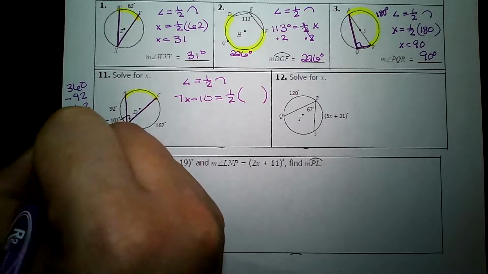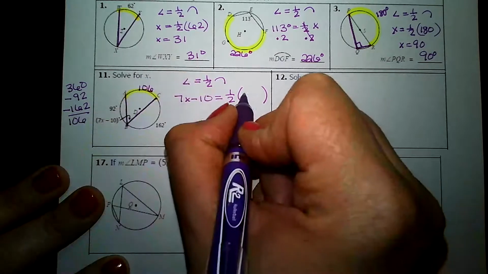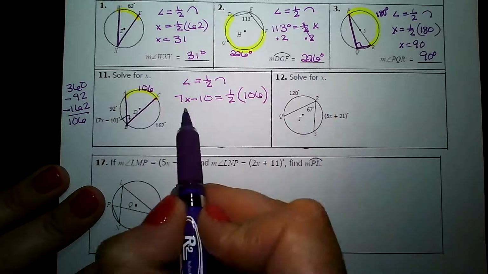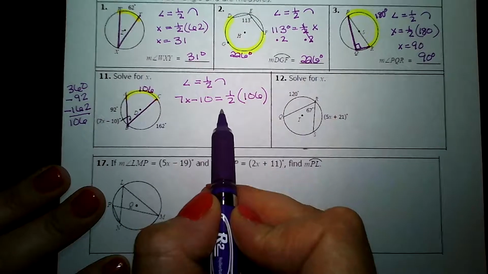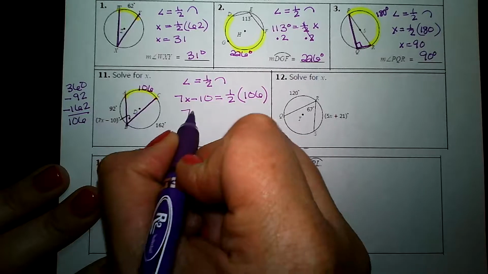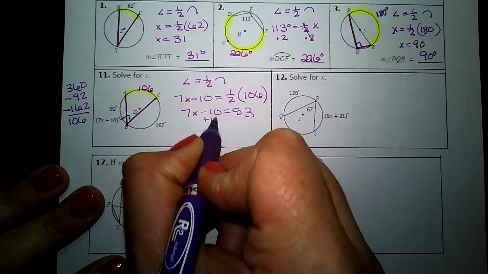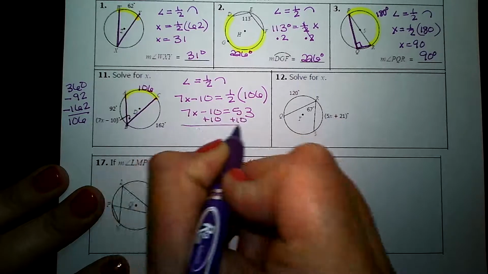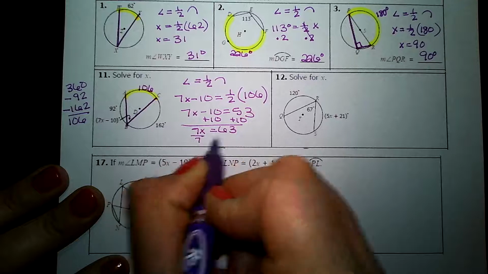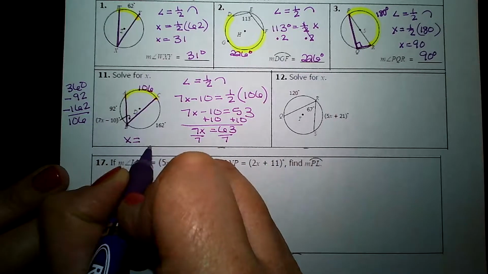And I get 106 for arc AC. So I can plug that into my little pattern over here. 7x minus 10 is equal to half of 106. Well, half of 106 is 53. Move my 10 over, and I'll have that 7x is equal to 63. Move my 7 over, and I'll have that x is equal to 9.